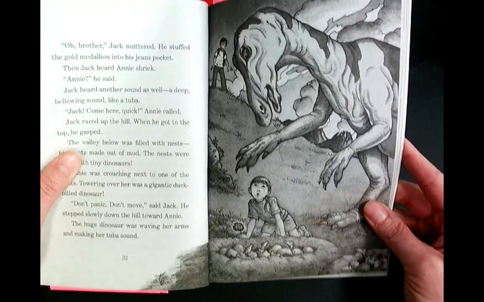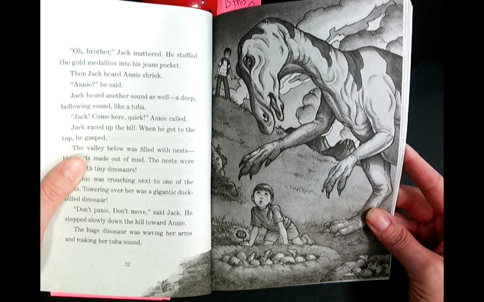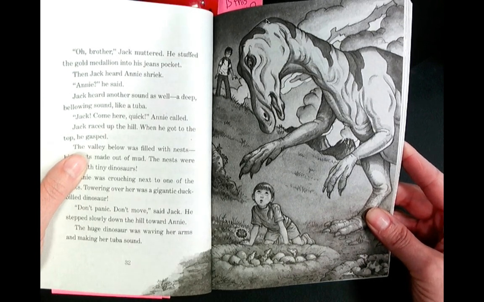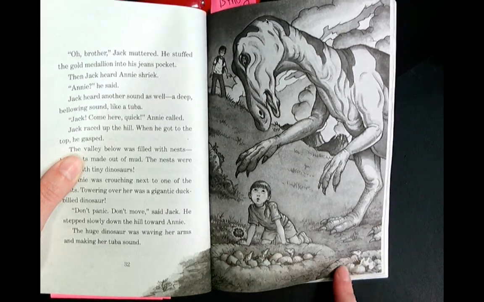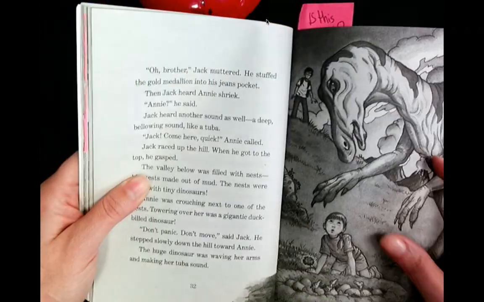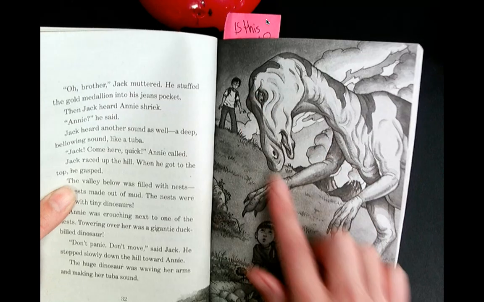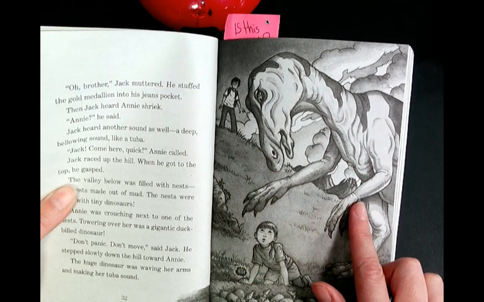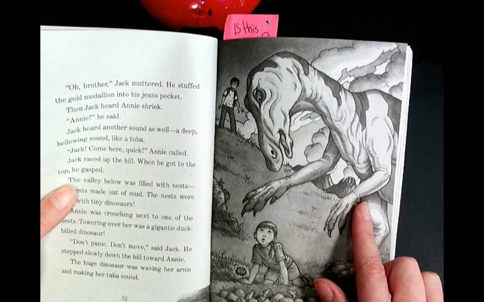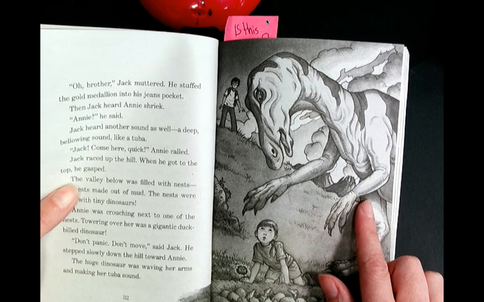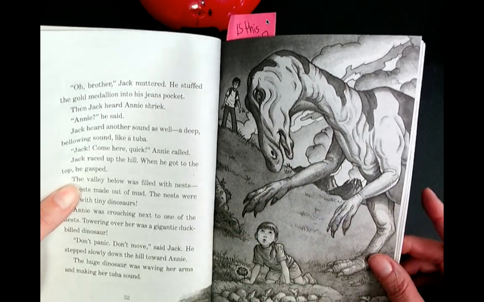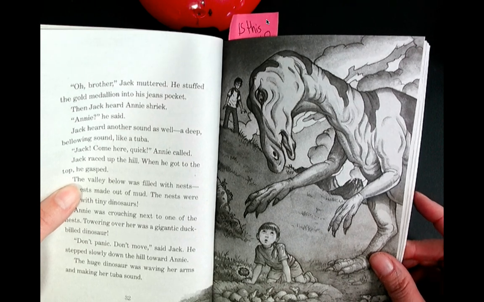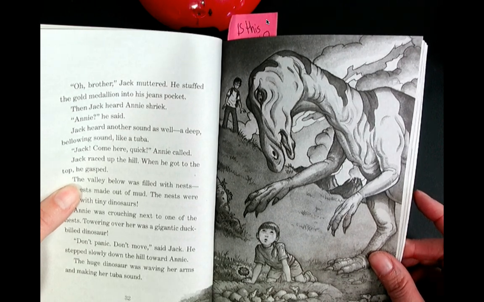Look at this illustration. The author really wanted you to see that there were multiple nests here. There's one here and one here. And this illustration makes me ask this question. What is this dinosaur? I wonder what species of dinosaur this is, or if it's one of those prehistoric reptiles like a pteranodon.